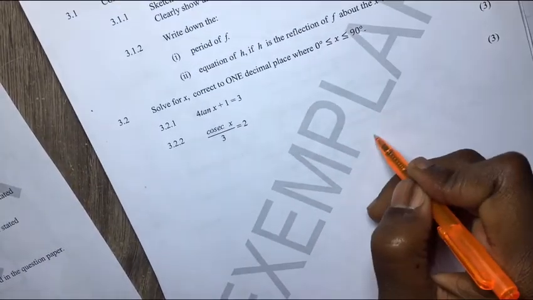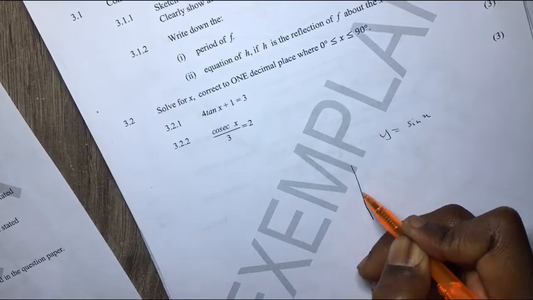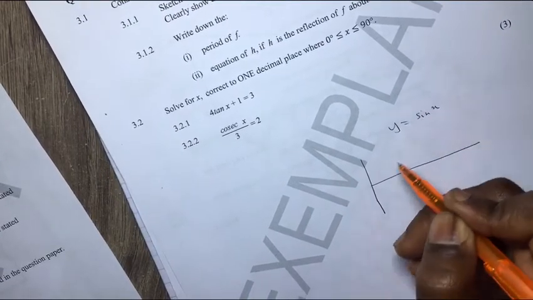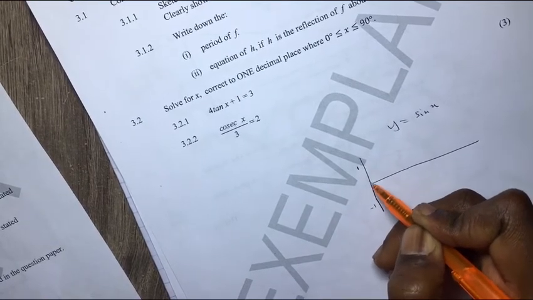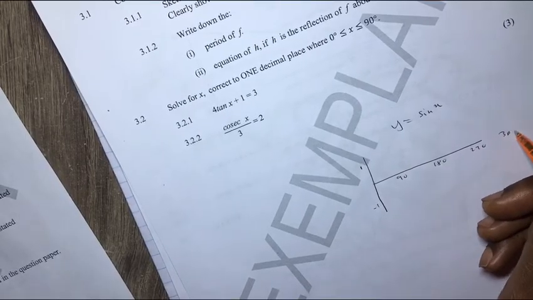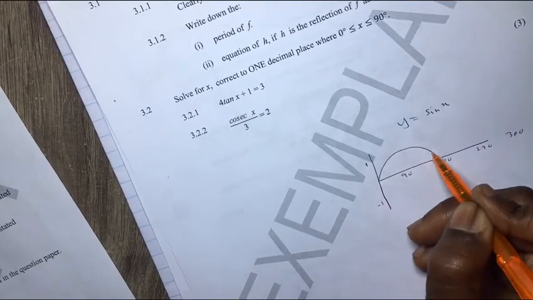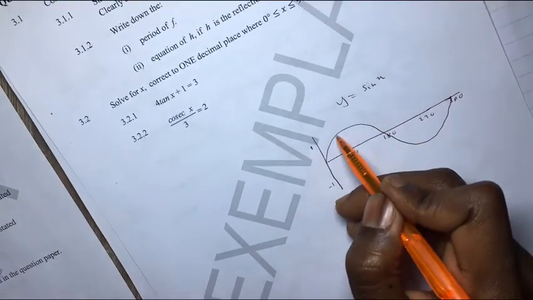Let's revise a bit. y equals sine x. We need to know the mother graph of sine, which cuts at 1 and minus 1. Can you see? And 90, 180, 270, 360. It starts at 0, ends at 0, something like this. The amplitude is 1.